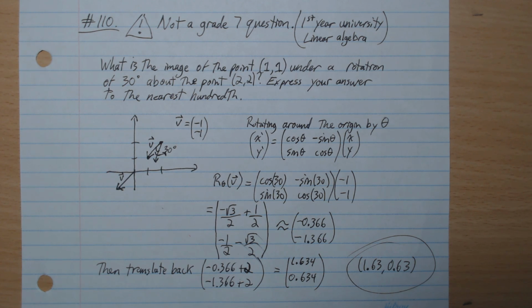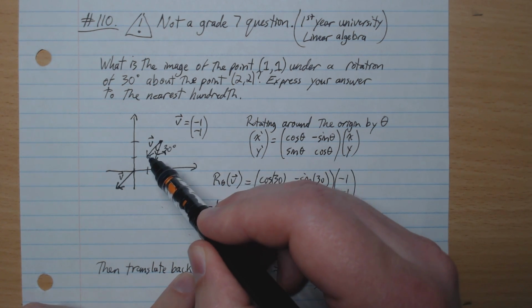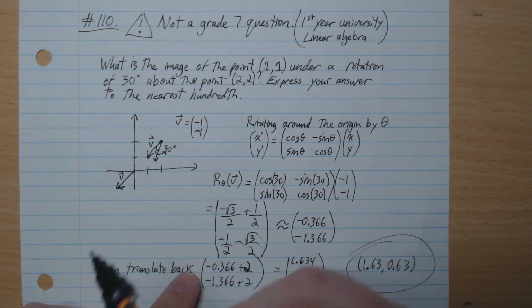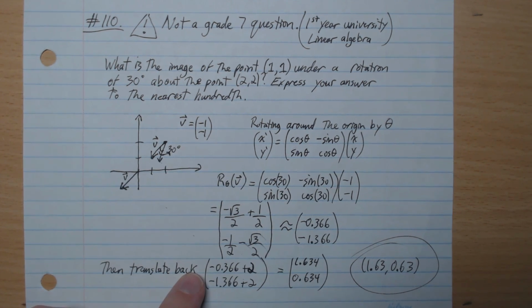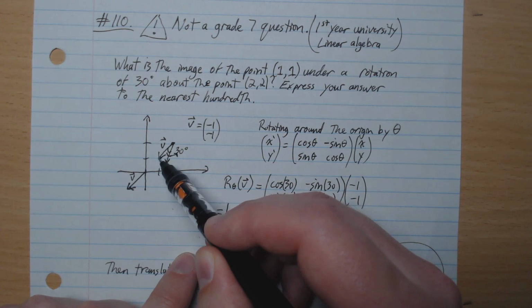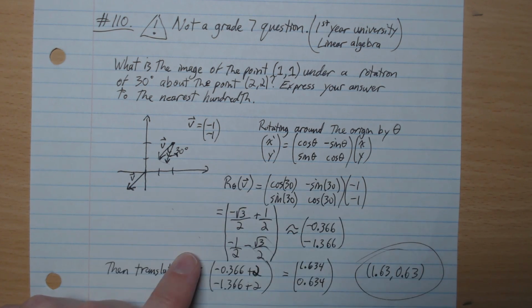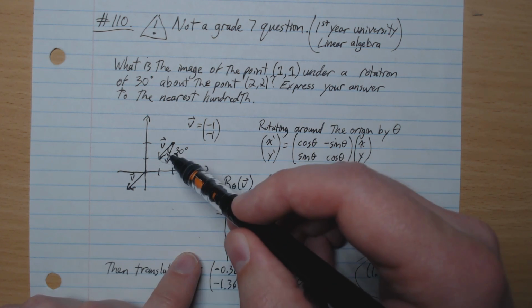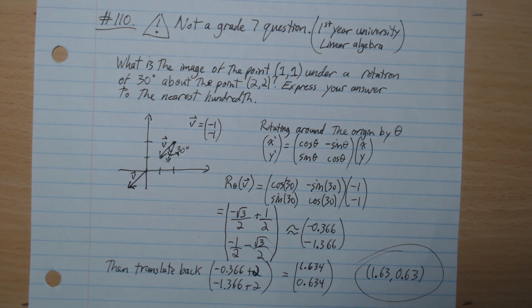So what is the image of the point 1, 1 under a rotation of 30 degrees about point 2, 2? Express your answer to the nearest hundredth. So something that you would get asked is you have the point here doing a rotation of 30 degrees, and they might ask you to draw that. That could be a fair question, saying, okay, you have this point, you're going by 30 degrees counterclockwise, and you end up at this new point here instead. That could be something that is given. But to find the exact coordinate of that new point, this would not be asked of you in grade 8 at all, so don't worry about it.